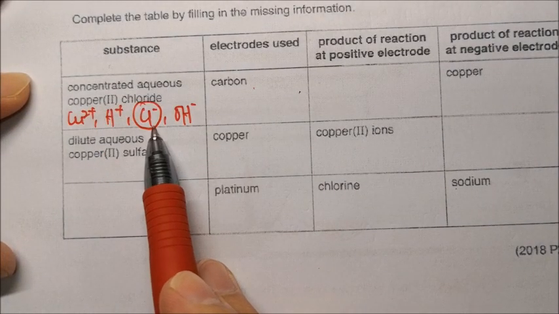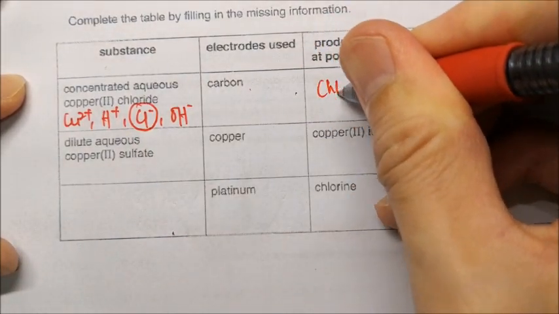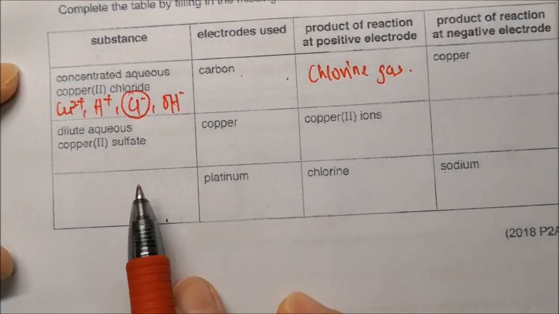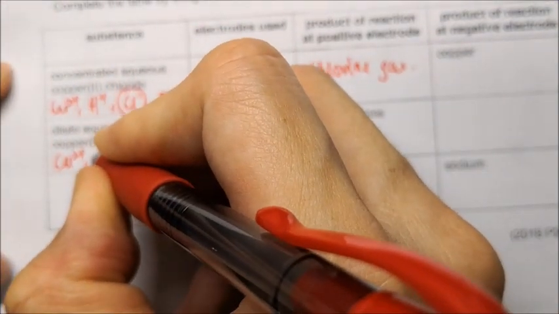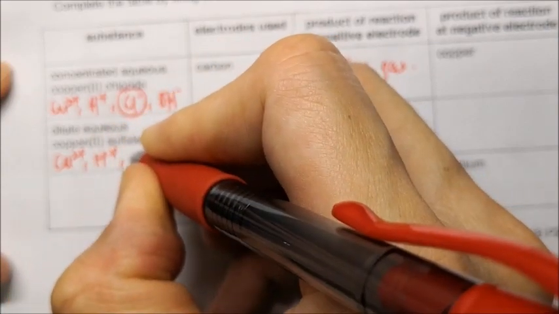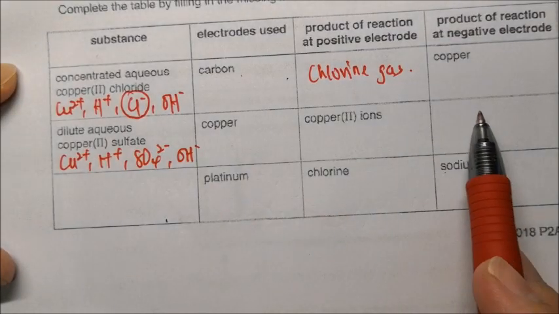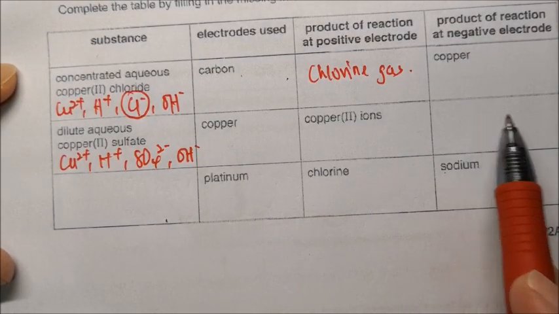Concentrated, so it's chlorine gas. Dilute is very similar, with SO4 2 minus and OH minus.